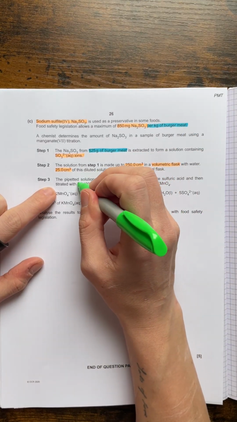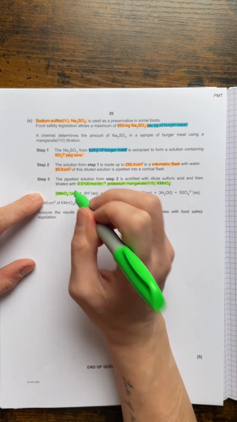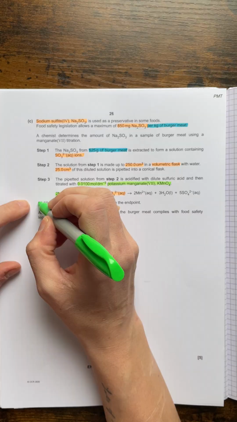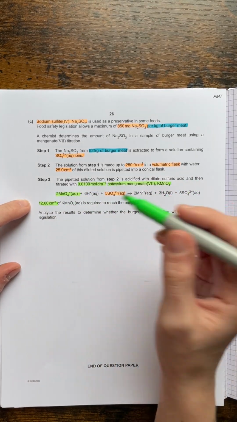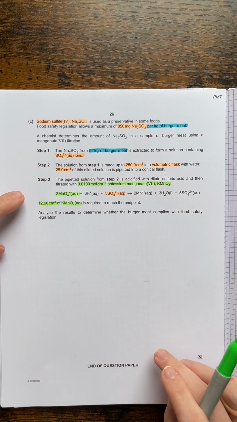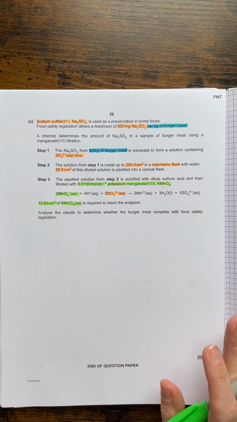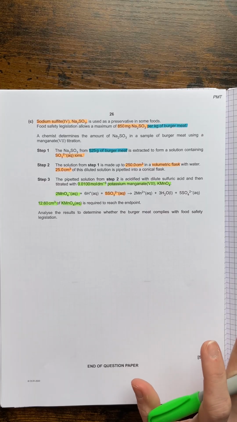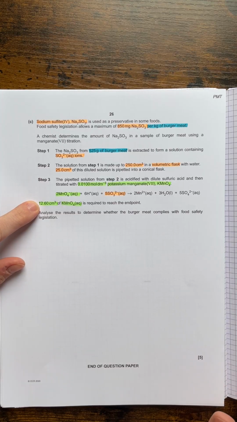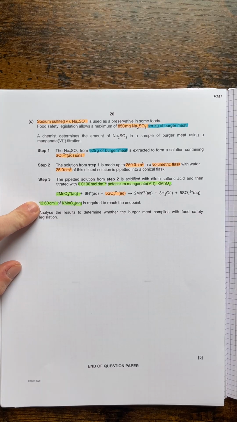Don't need to worry about that as part of our calculation. Titrated with 0.01 mole per decimetre cubed potassium manganate solution, which is the MnO4- ions there. Potassium's been ignored. And then it says that 12.60 centimetres cubed of the potassium manganate solution is required to reach the end point. Now, with most redox titration questions, there's less of an emphasis on working out a mean titre. But just like with an acid-alkali titration, you would be wanting to repeat this a number of times and then only using your concordant results get a mean titre. But essentially, that is classing as our mean titre in this question.